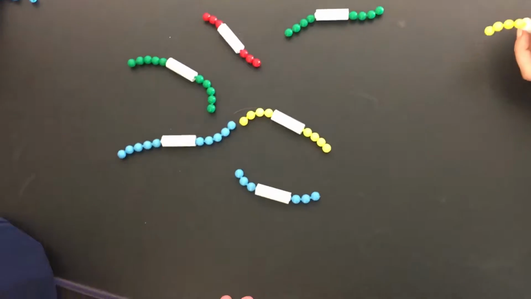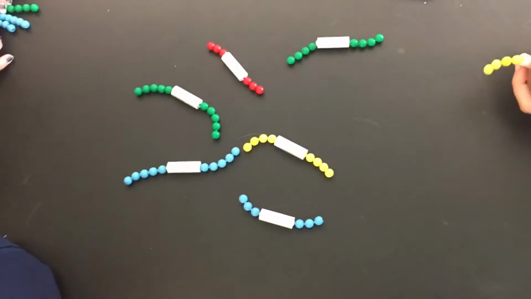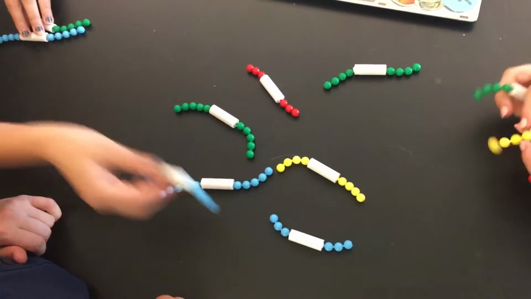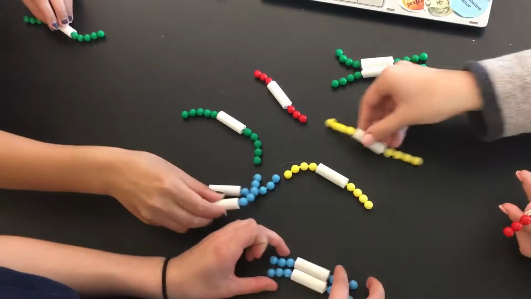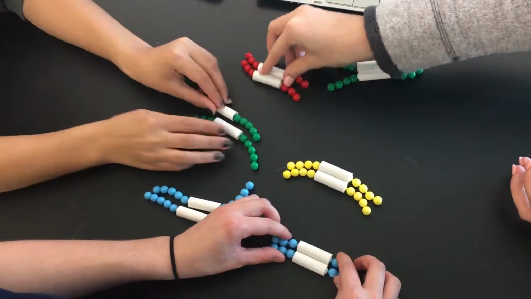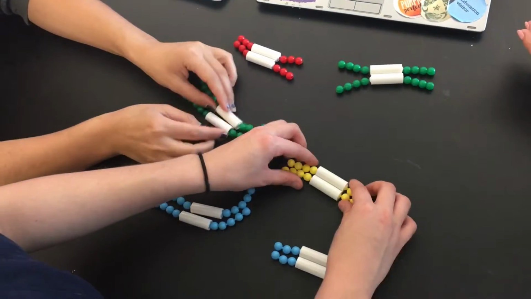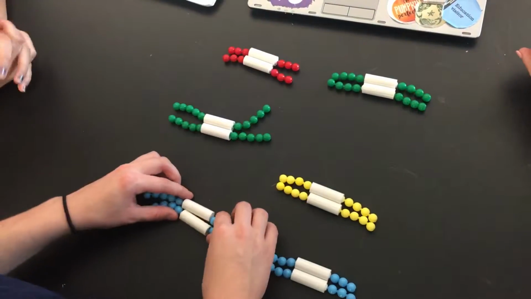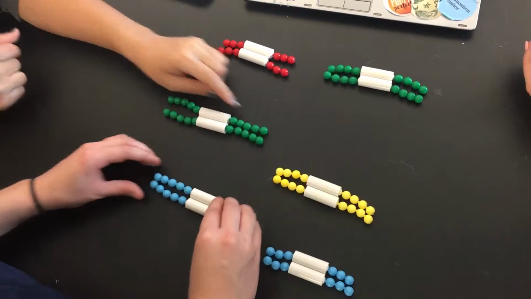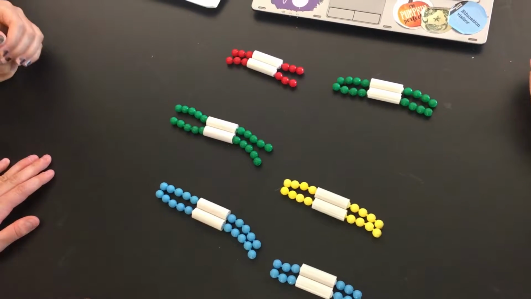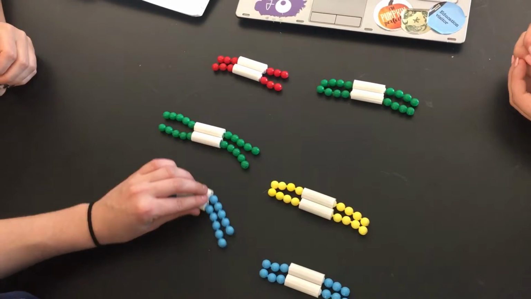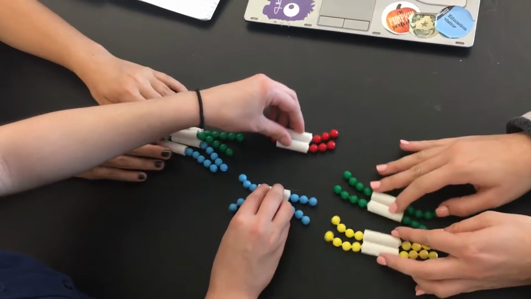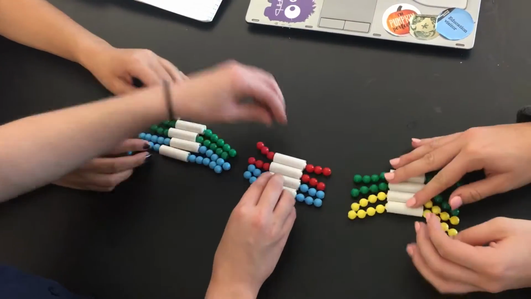Okay, so we are modeling here meiosis, and this is the very beginning of prophase 1, when the chromosomes start to duplicate, creating the sister chromatids that are held together by cohesin, which creates sister chromatid cohesion, and it's gorgeous. And then also during prophase, the homologous chromosomes start to line up next to each other, and they line up by length, and this creates tetrads.